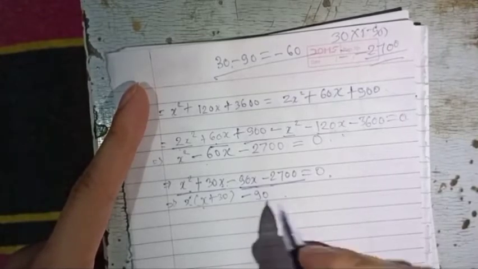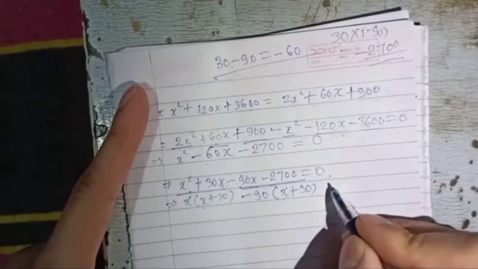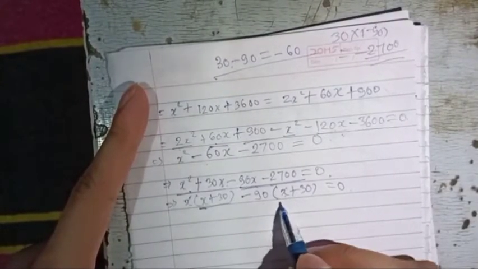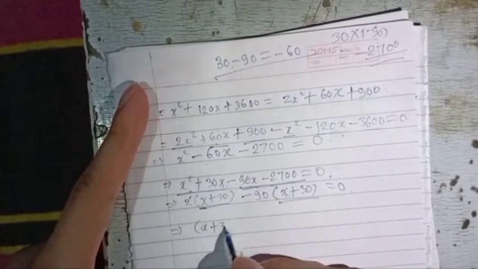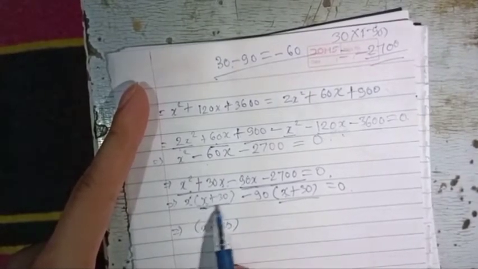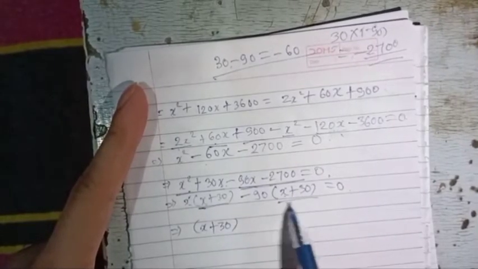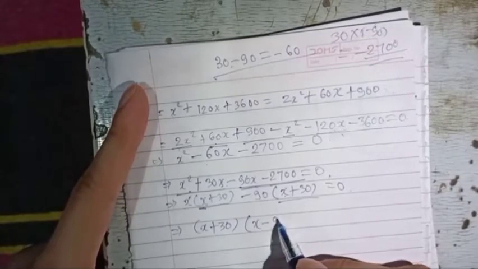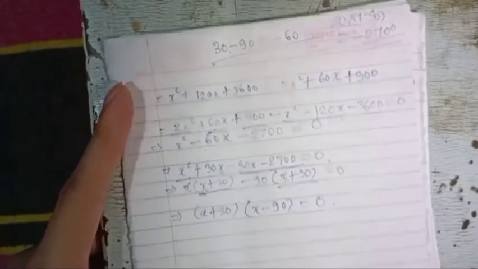So minus 90 I have taken common, so you can write here x plus 30 as it is, and it is equal to 0. Now x plus 30 is common in both the terms. What will remain when x plus 30 is taken out? X plus 30 will be deleted from this side and from this side also. So x minus 90 will be there, x minus 90, and it is equal to 0.